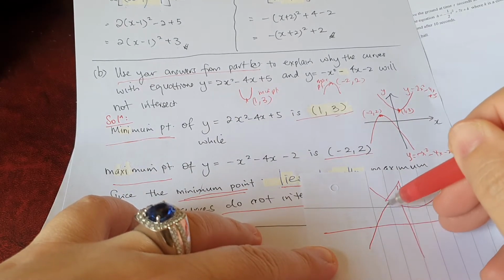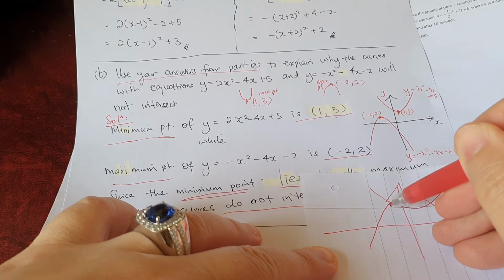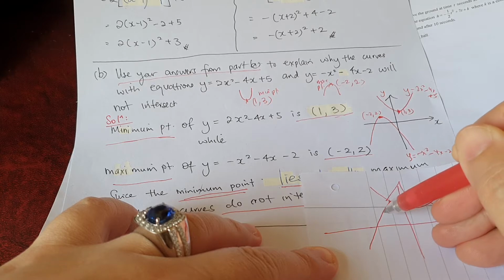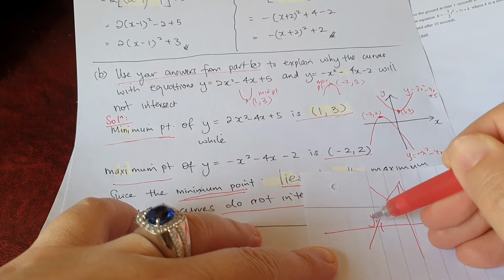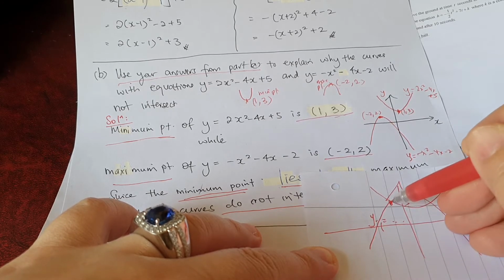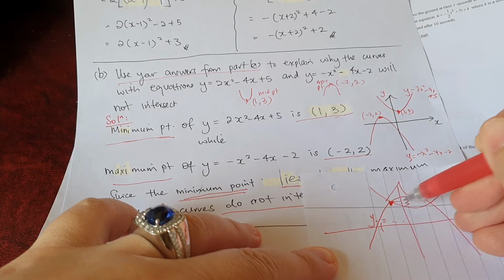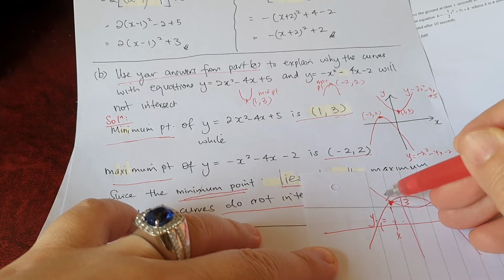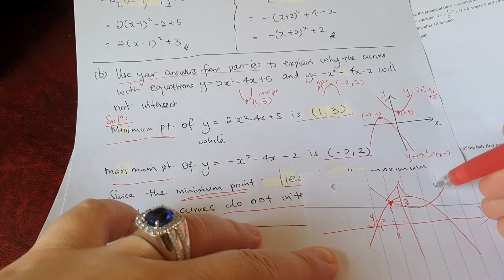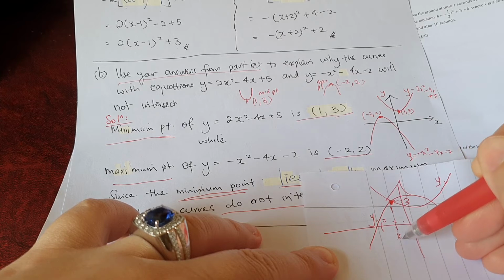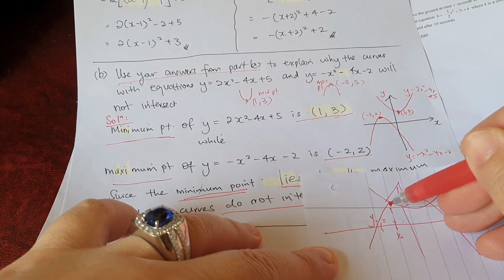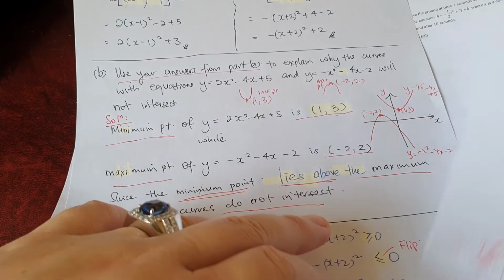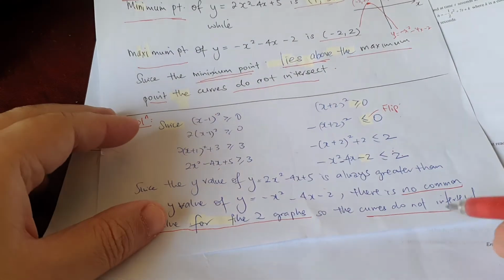for them to intersect, when you solve them simultaneously, we must have a common y value. For this graph, y equals to whatever, my value is 3. When it's at this value, your value also is 3. This y2 is at this x value. So we have a common y value, but in this case, there's no way we can have a common y value, so there is no intersection.